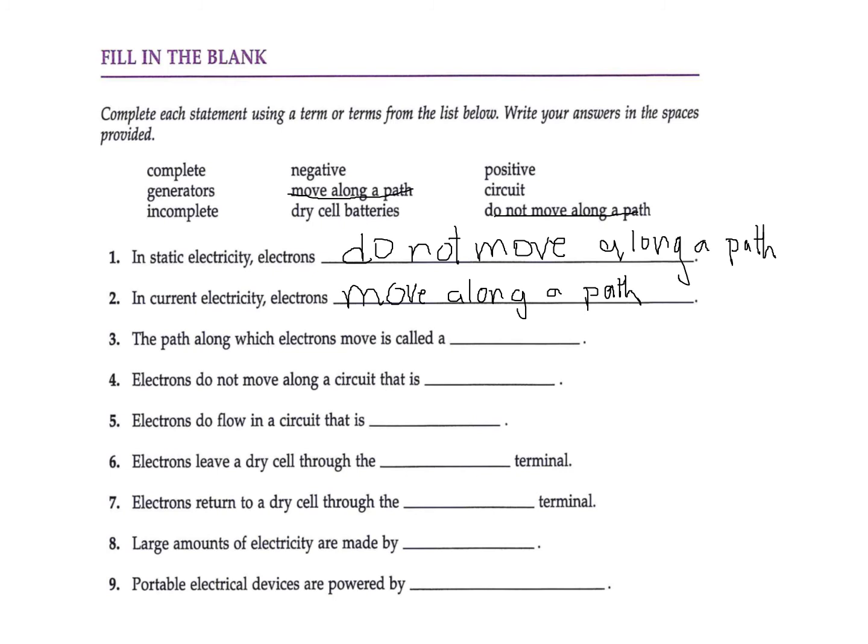The path along which electrons move, what's the path called? Circuit. So again, another word for path is circuit, right? So I'm going to put that in there. Electrons do not move along a circuit that is incomplete.